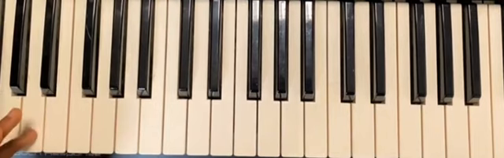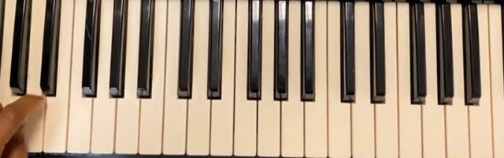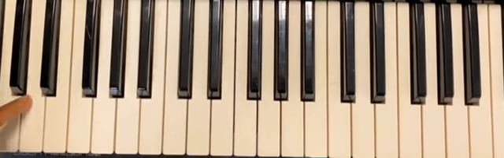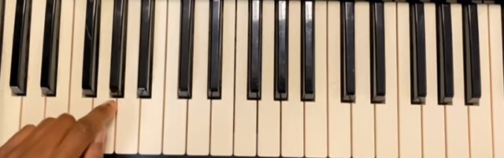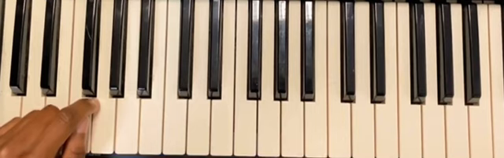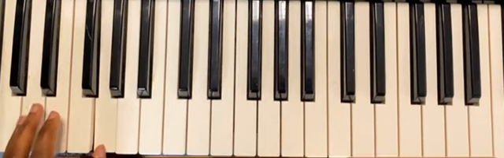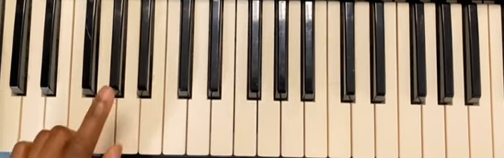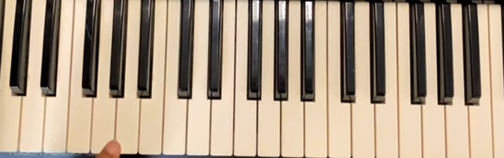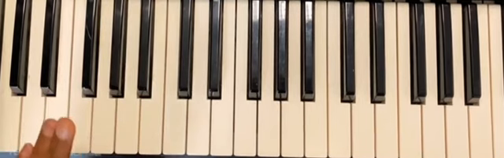Let's compare D and G. Look at the shape of D. This side and this side are the same, in how they cut it and how it's shaped. But look at G. This side is bigger than this part, so they are different. You understand? Now let's look at A. This part and this part are different. This part is bigger than this part. So these three keys all have different shapes.